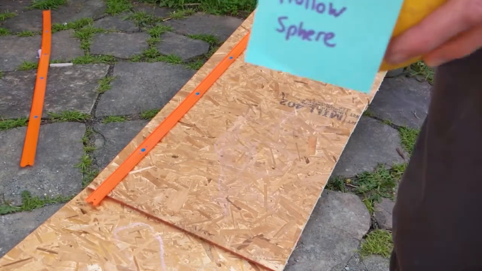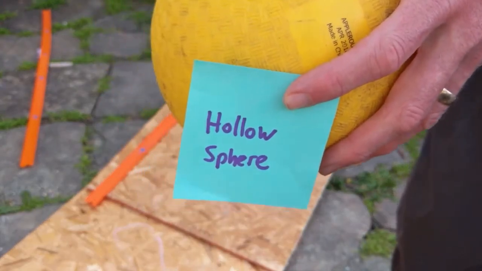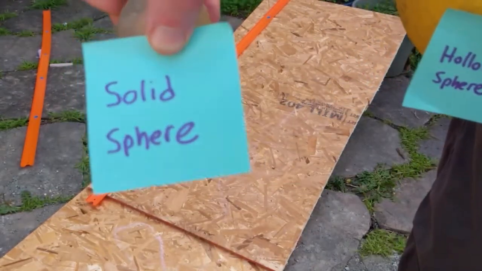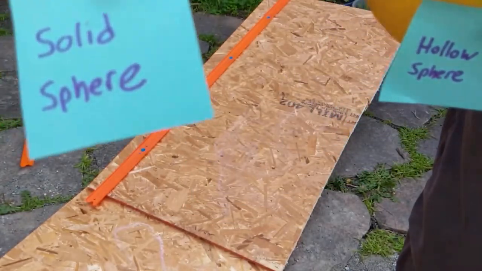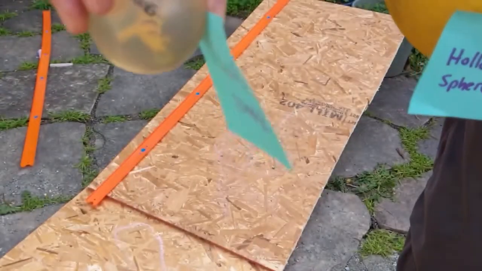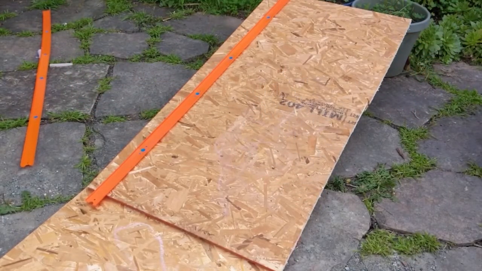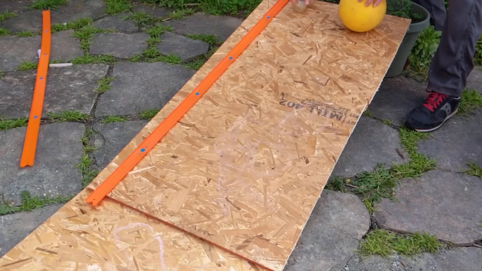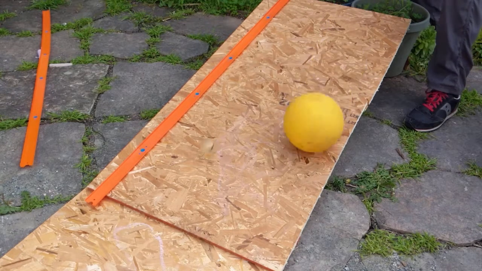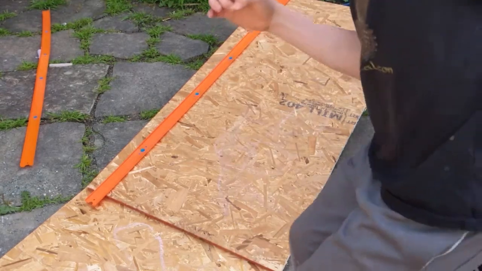All right. A hollow sphere versus a solid sphere. Hollow sphere versus solid sphere. Papa, are we going to do this car? Yeah, we will eventually. Okay, I'll just put the car thingy on. The hollow sphere versus the solid sphere. Ready? 3, 2, 1, go. Solid sphere. All right. Solid sphere wins.